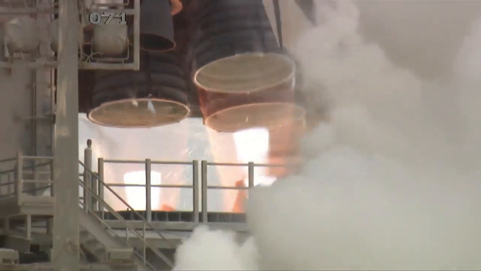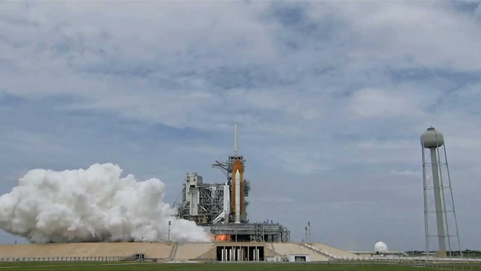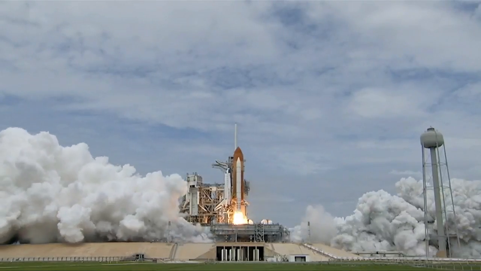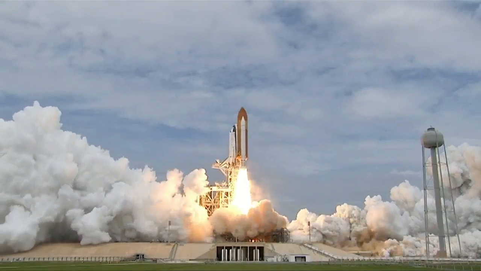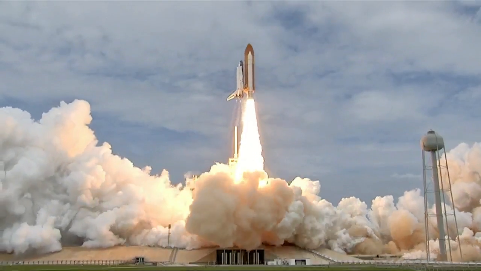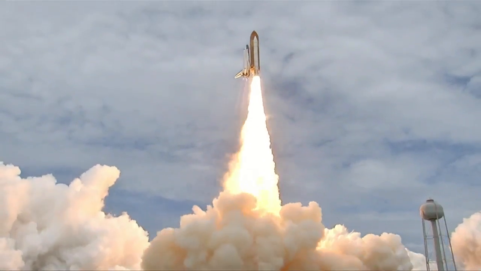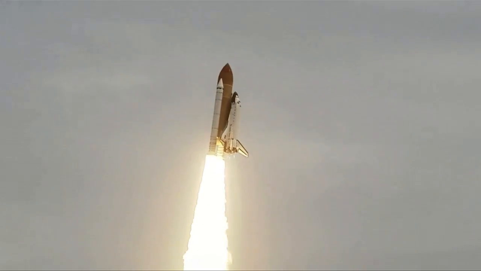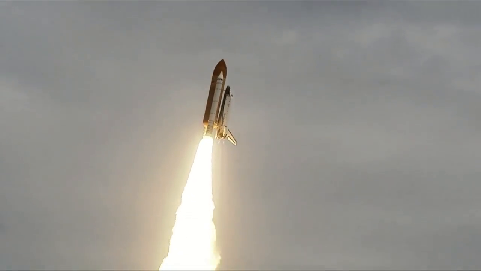5. All 3 engines up and burning. 2, 1, 0, and liftoff. The final liftoff of Atlantis on the shoulders of the space shuttle. America will continue the dream. Space shuttle spreads its wings one final time.